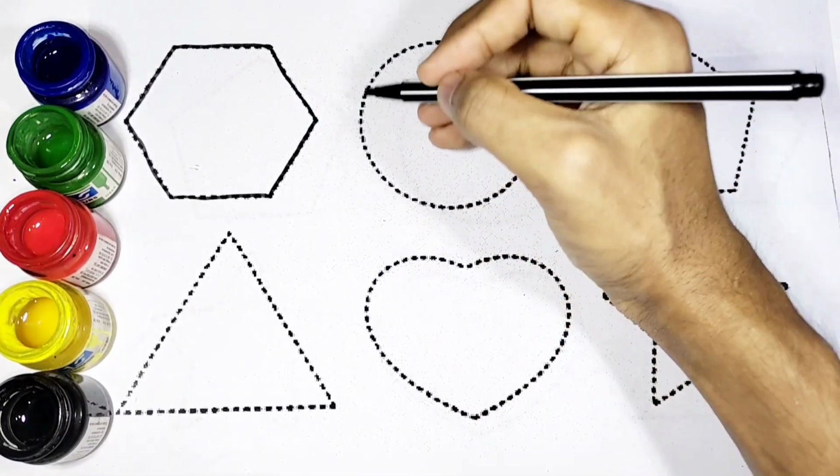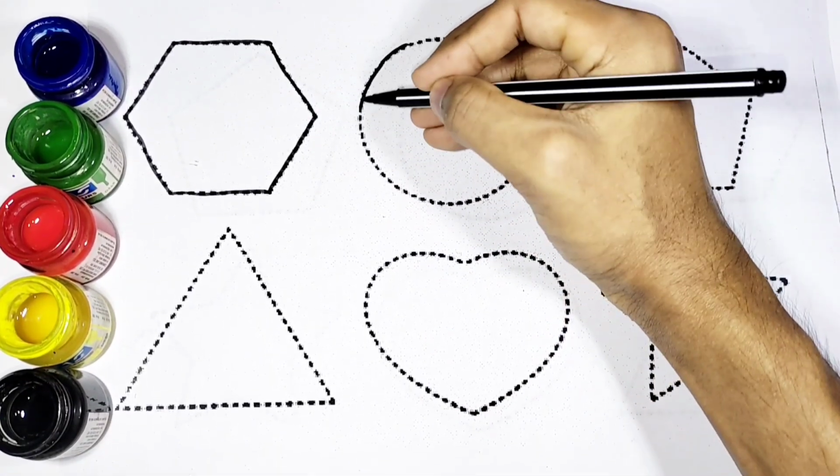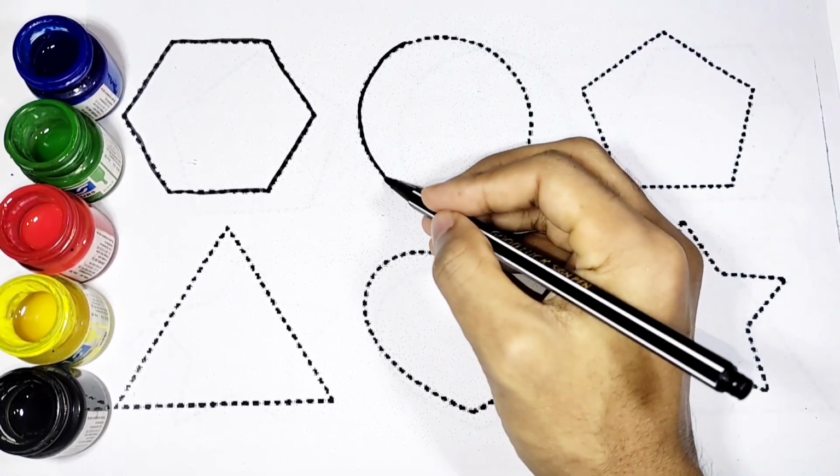Kids, the next one is circle. Now we draw the shape of circle.